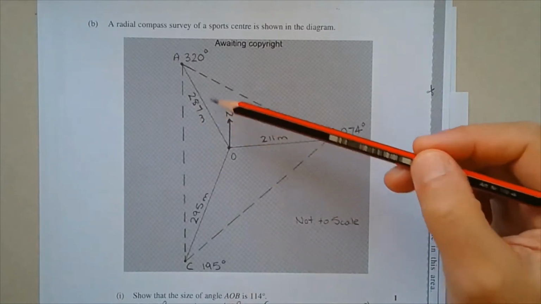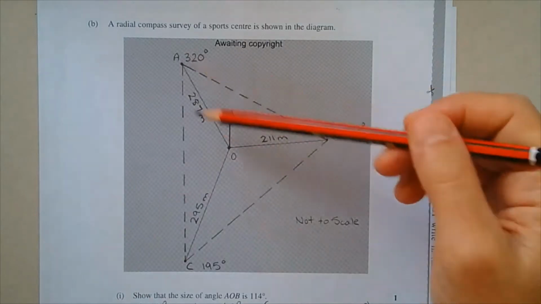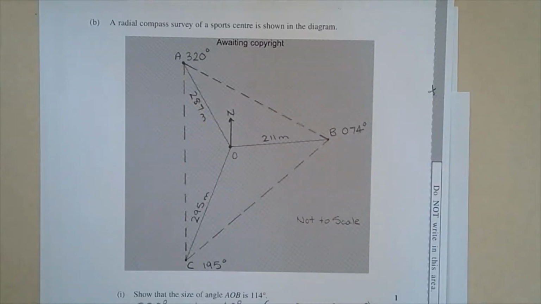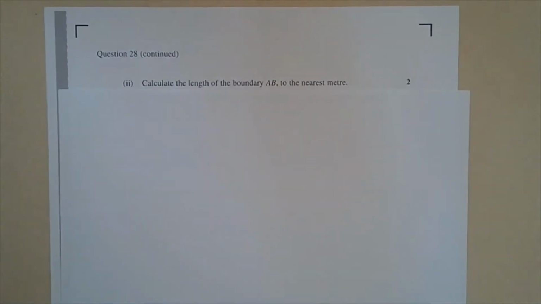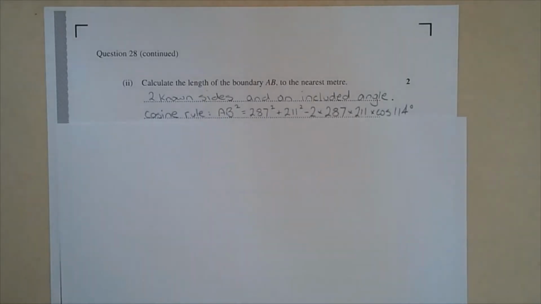We also know angle AOB, which was worked out from part 1, which is 114 degrees. So two known sides and an included angle. So that's the angle in between. So do we use the sine rule or the cosine rule? Now, two known sides and an included angle, we use the cosine rule.